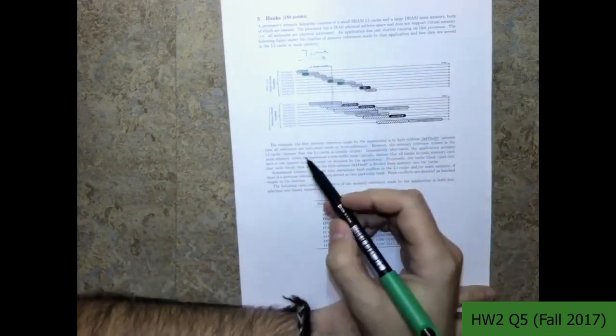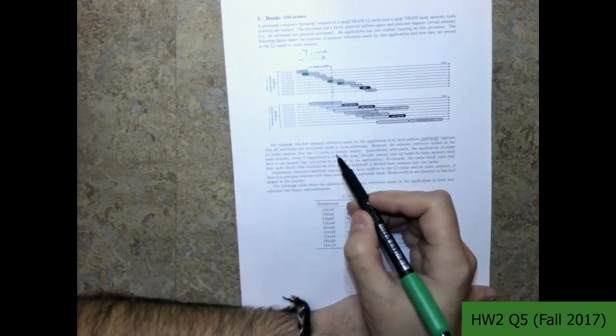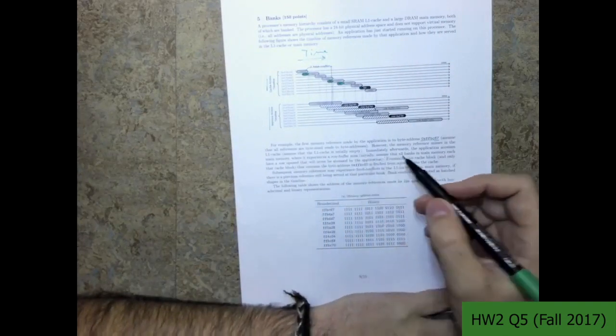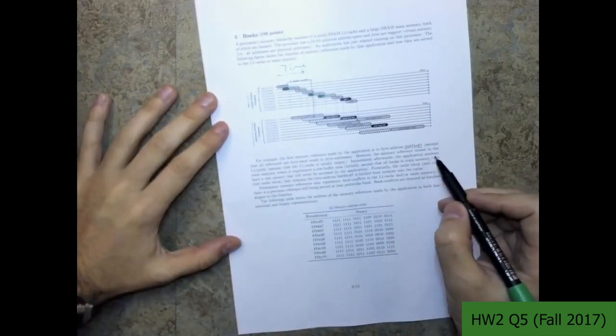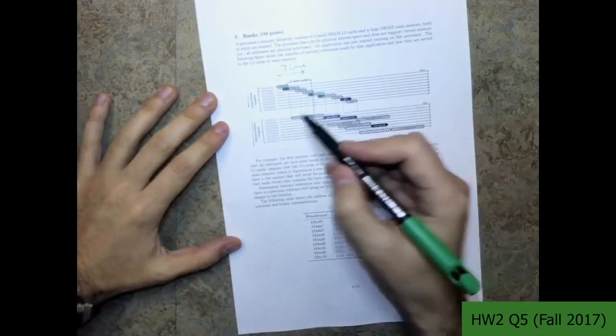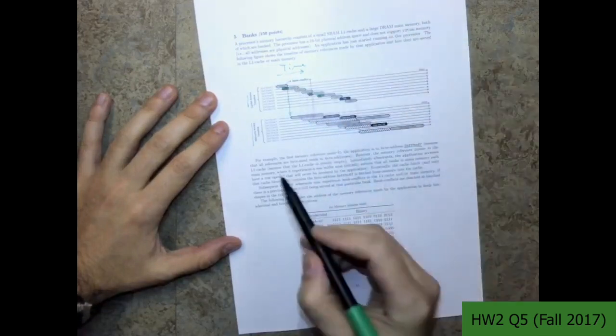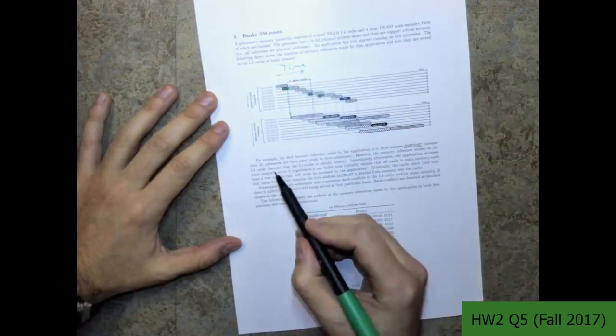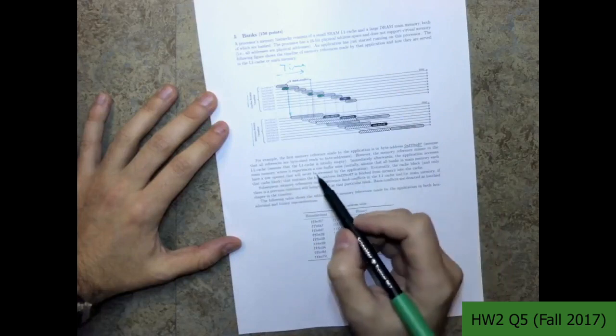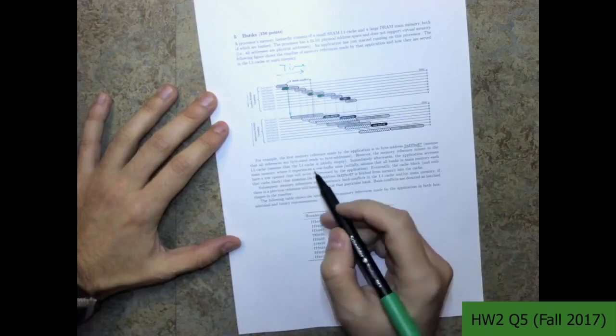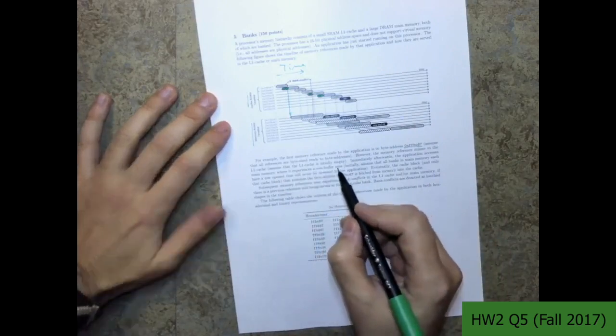Assume that the L1 cache is initially empty. Immediately afterwards, the application accesses main memory. So in this case, we miss here and we access main memory, where it experiences a row buffer miss, in this case here.